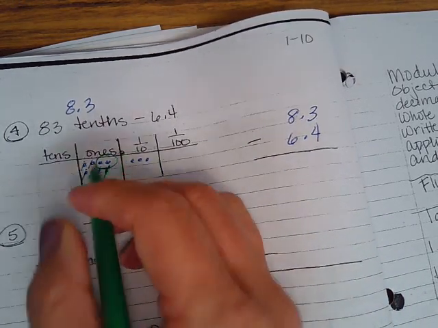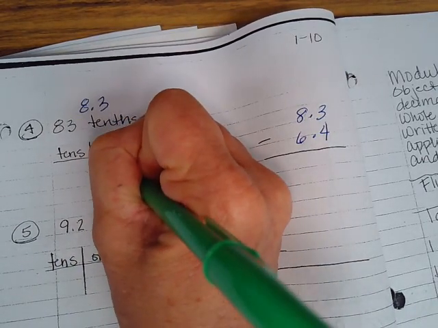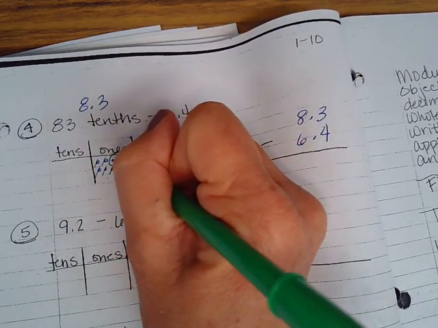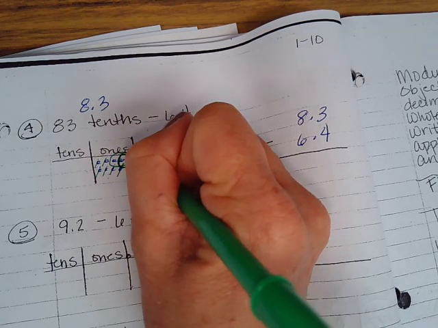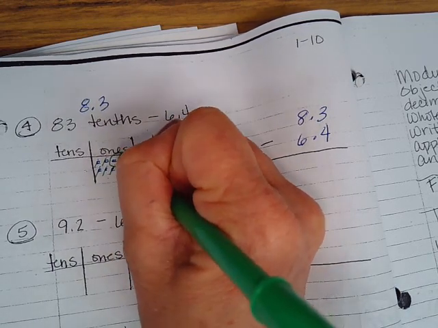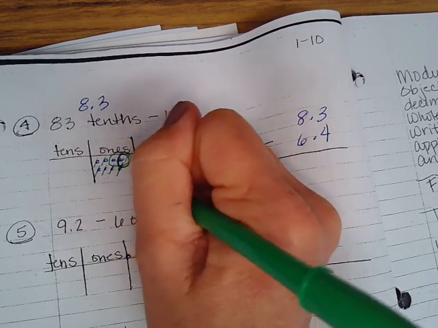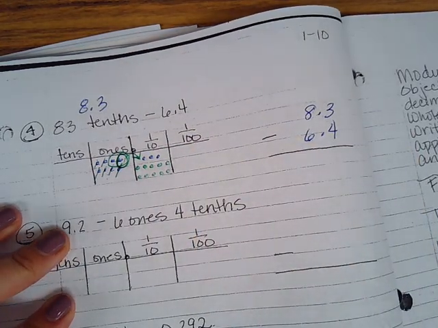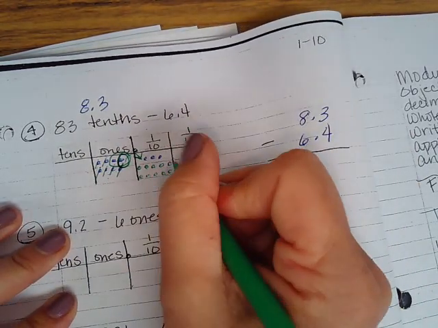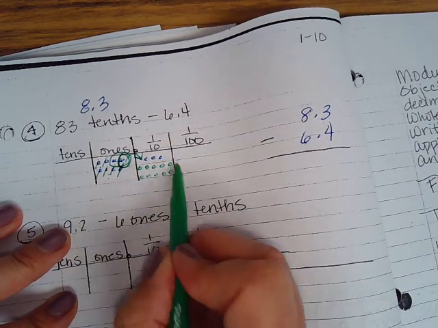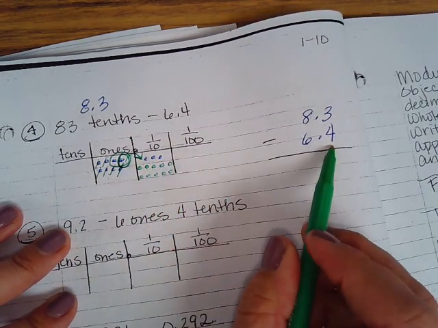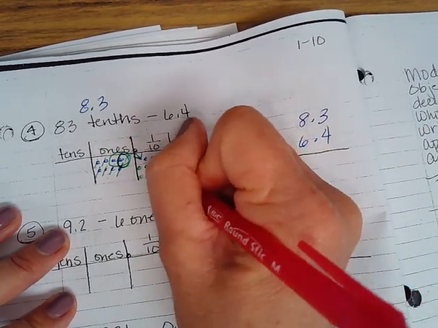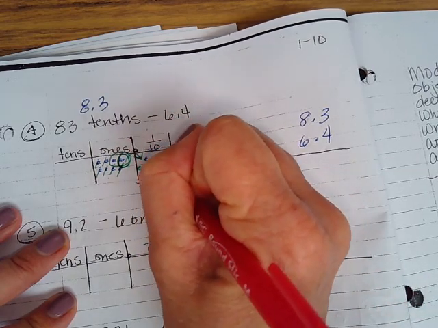I have to come over here and grab one of these. And when I grab one of these, I'm adding 10, because remember, 10 tenths equals 1 whole. 1, 2, 3, 4, 5, 6, 7, 8, 9, 10. Oh my gosh, I'm so embarrassed. I'm sorry that I jumped to the ones first. I made a big mistake. Okay, so now I have enough to take 4 away. 1, 2, 3, 4.